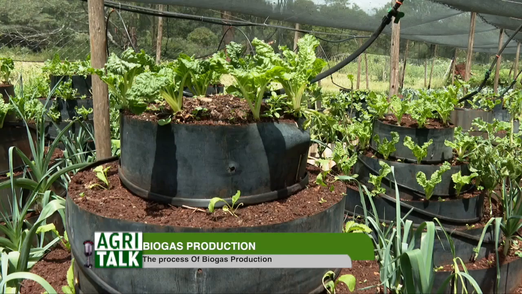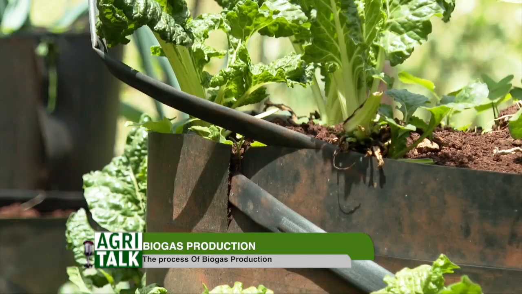Yes. And as we can see, the shamba is very, you can see the plants there are really telling you that we are being fed well. The nutrients are just all over the place.